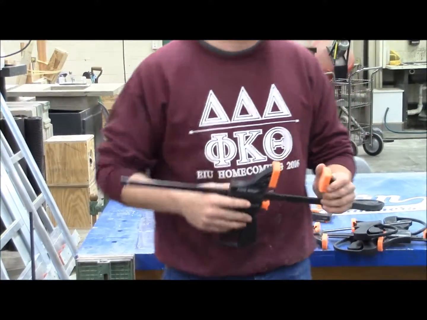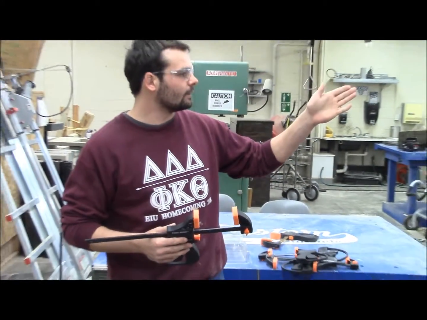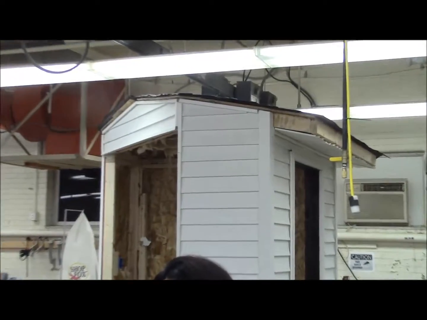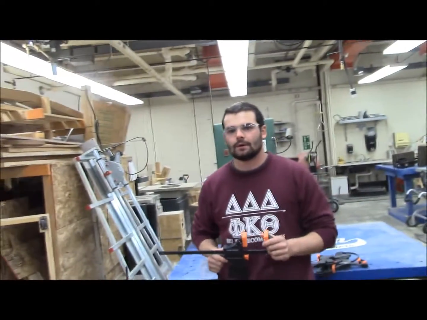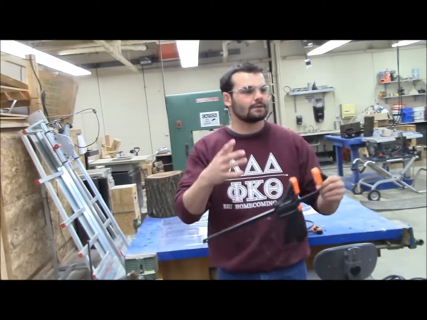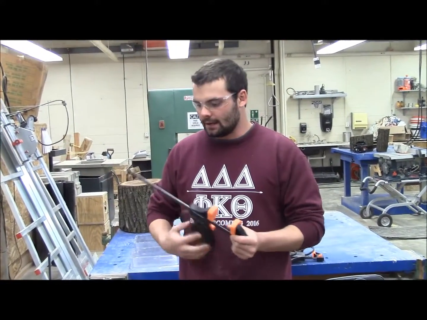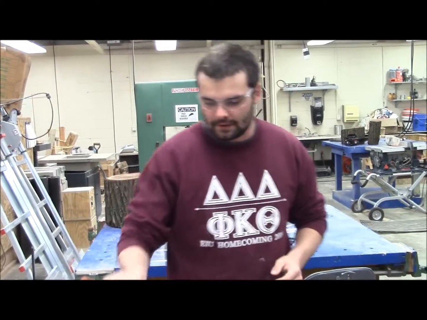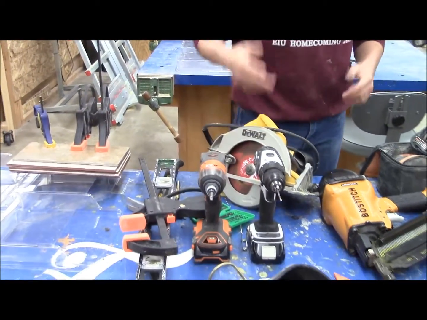On the side, we mainly learn how to build houses and frame and run plumbing and run electricity. But a lot of the little small woodworking projects that go on in here, clamps are a great way to hold two pieces of wood together that just recently got glued. And you hold them on there and leave it overnight, and it helps with that.